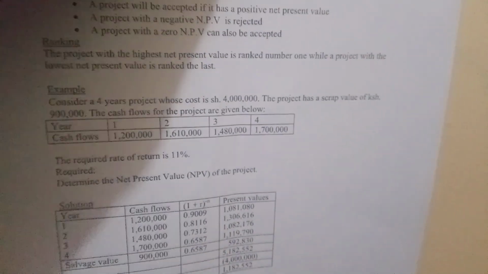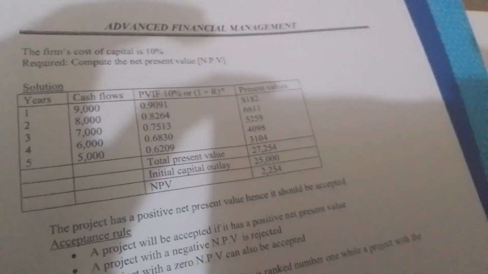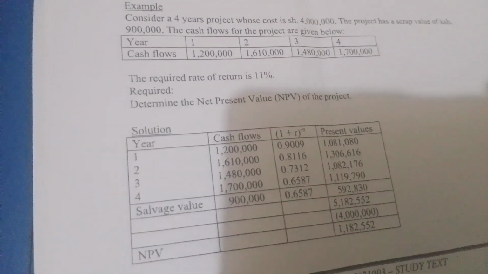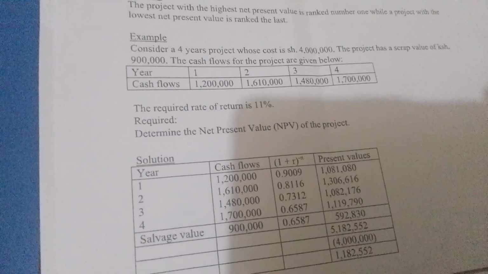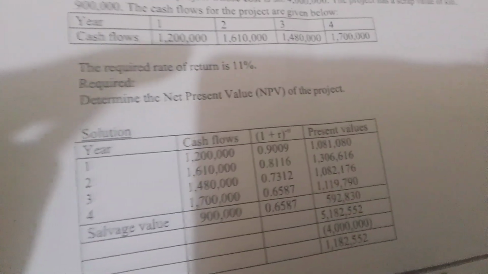So the same concept applies here. The cash flows have been provided. We have our cash flows there. We are doing a different question. So we're here. Cash flows. We have our cash flows there.